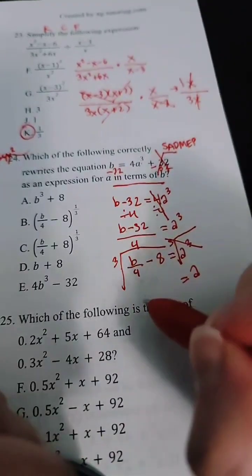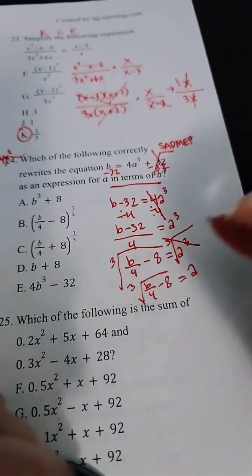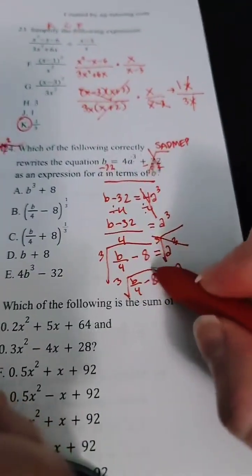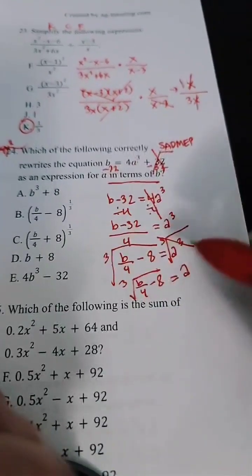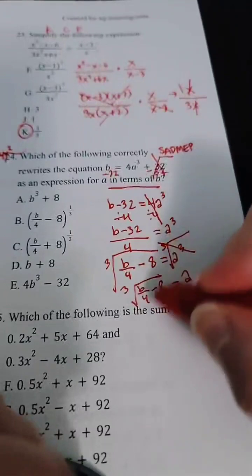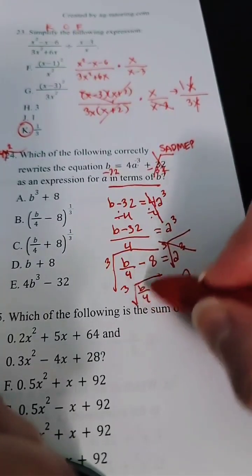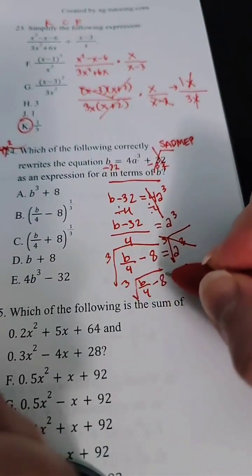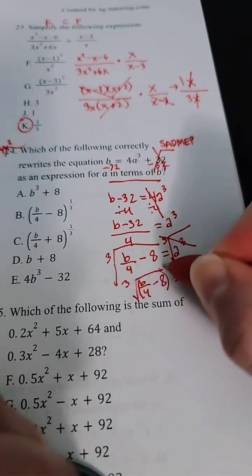Now over here we have the cube root of b over 4 minus 8. And the exponent is not negative, no. So now the reasoning behind this all being raised to the 1/3 is because whenever you have a radical like this, basically whenever you have this little symbol right here, whether it has a 3 on the outside or it's just by itself, the way you could rewrite it as an exponent that's a fraction is you could say, okay, all the stuff inside, what is it being raised to?